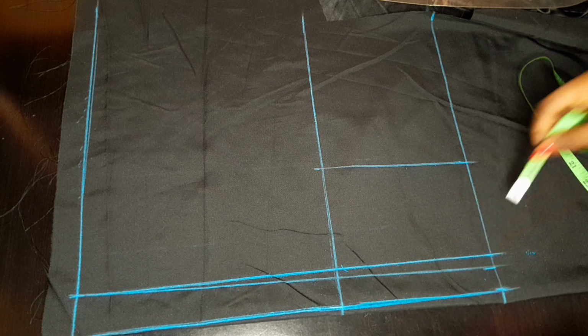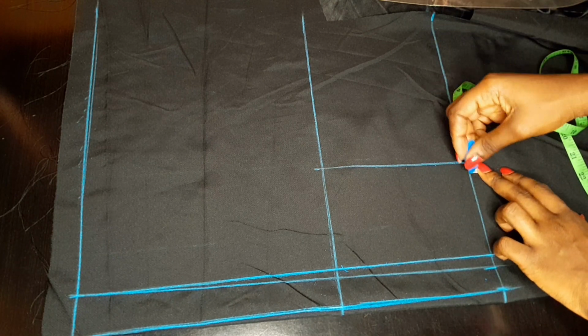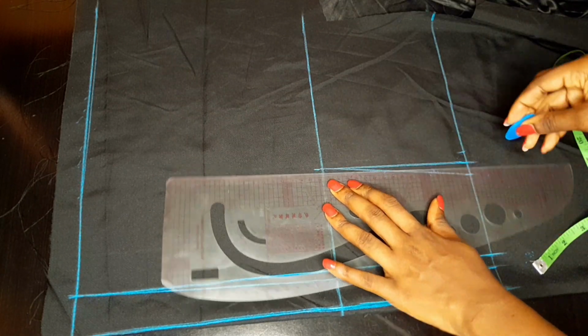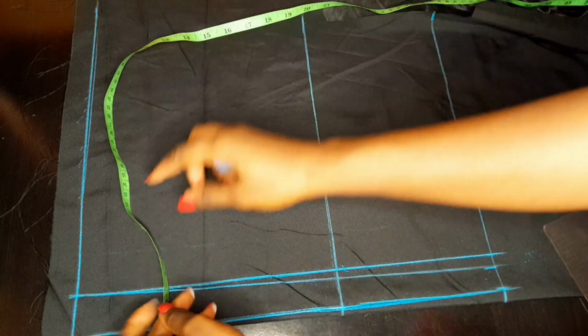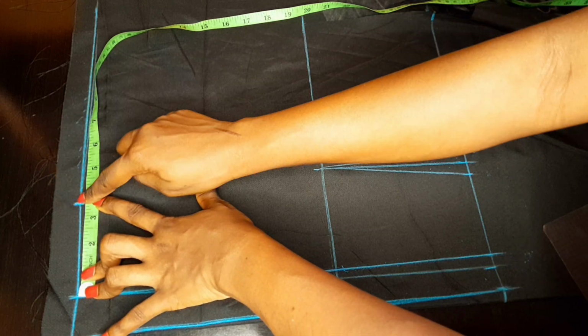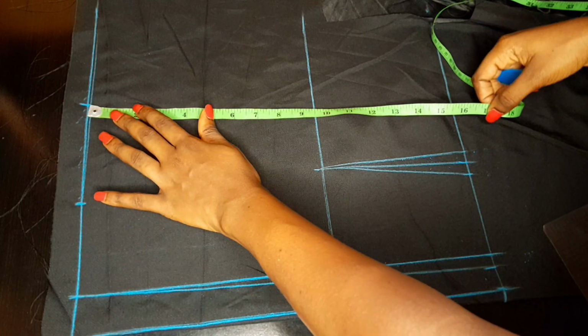From here to here, I have my 1.5 back. As against the 1 inch that I used in front, I'll be using half inch here. I won't be coming by 1 inch or anything whatsoever. I'm just going to connect. I will place my shoulder measurements here. Remember, we used 3.5 inches as the width of the front neckline.